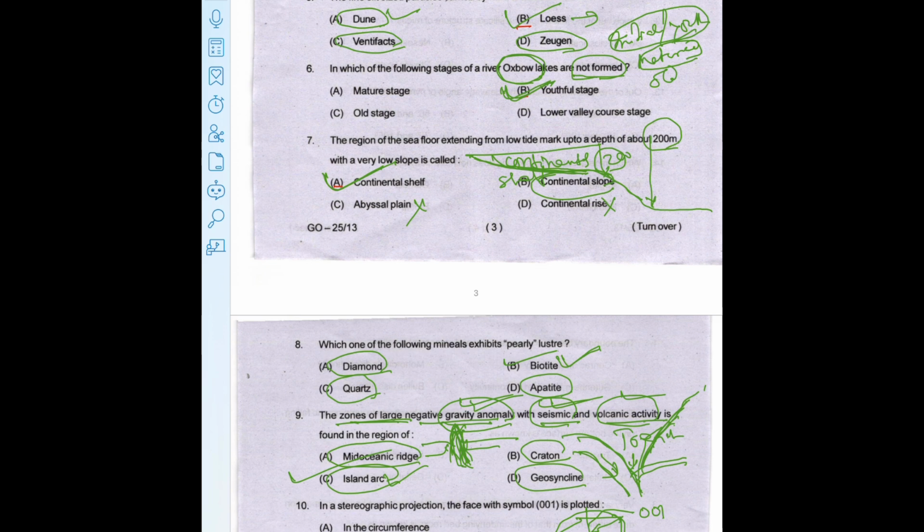And what we do in spherical projection? We draw perpendiculars from the center of the crystal to the faces and extend them to touch the sphere. So at any point we will see that this perpendicular touches the surface of the sphere. That point is called the spherical projection of the concerned face.